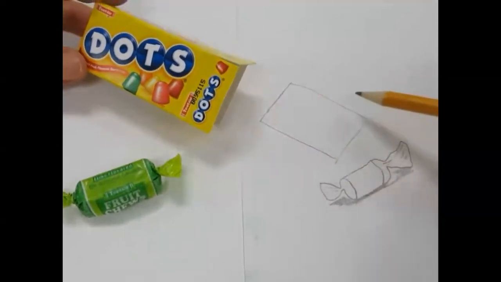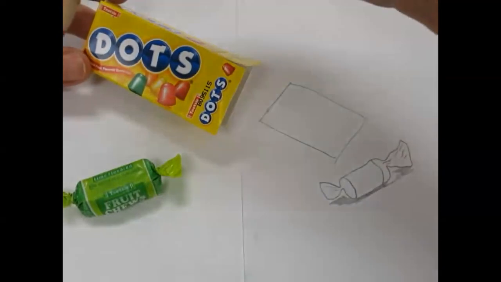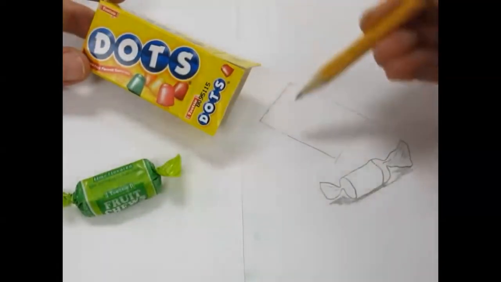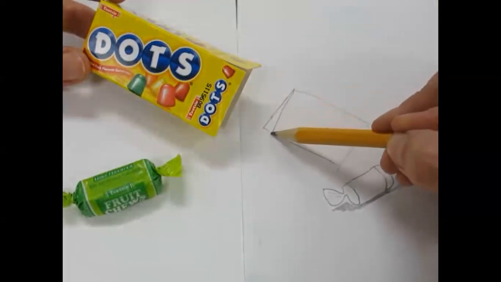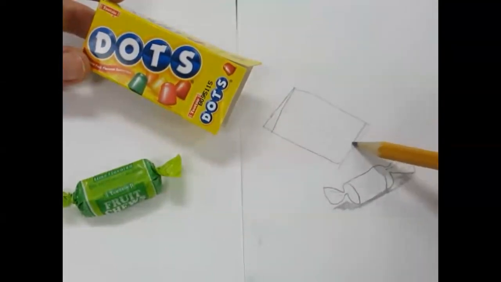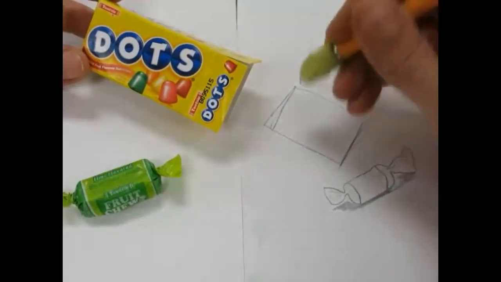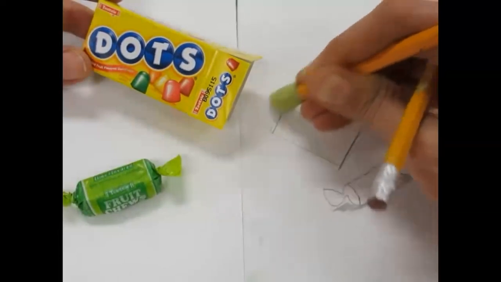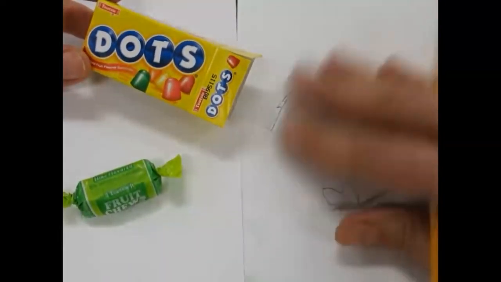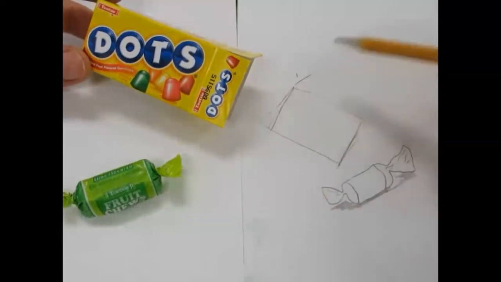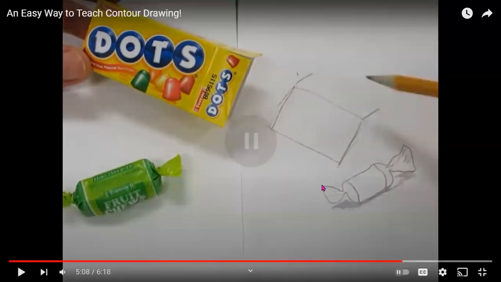It looks like the lid of the box goes back into space. Oh, I think I have to fix something right here. Yep, I see my angle was incorrect. These lines always need to be parallel with each other. Parallel means they're going to do the same thing. Parallel is basically two lines that are the same and that don't cross.